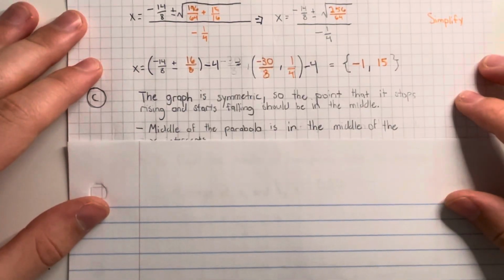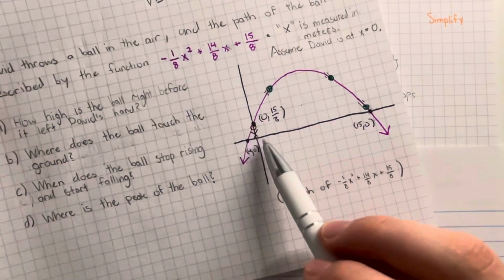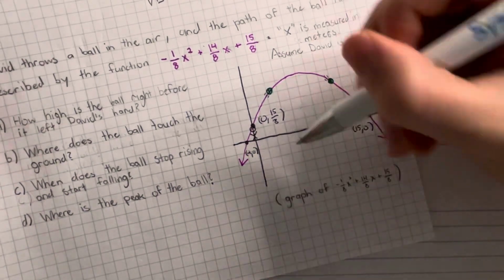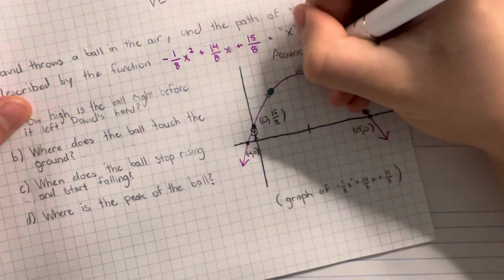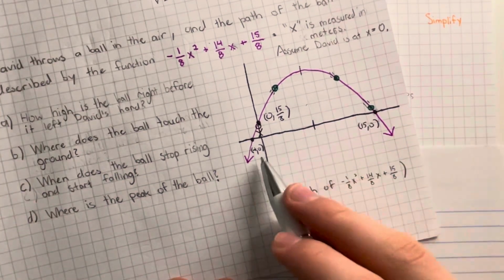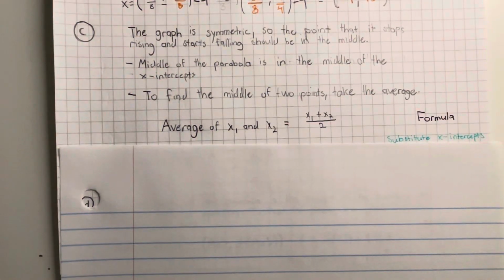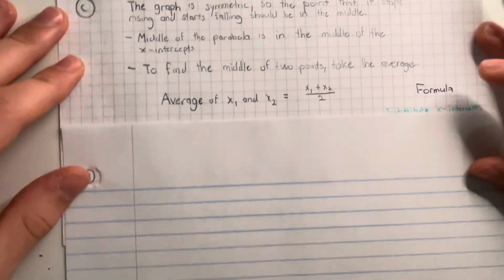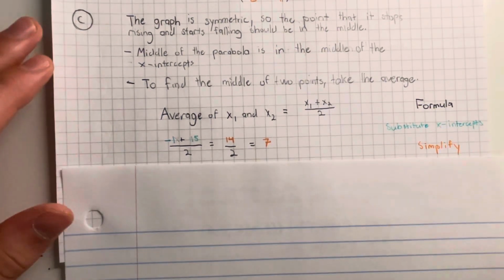But how do we find the middle? The middle of the parabola is in the middle of the x-intercepts. Here, if this is the middle right here, this is in between the x-intercepts right there. To figure out this value, we just need to take the average of these 2 points. So here's the formula for the average of 2 numbers, which is x1 plus x2 over 2. And then substitute in the x-intercepts, which were -1 and 15. And then you get 7.